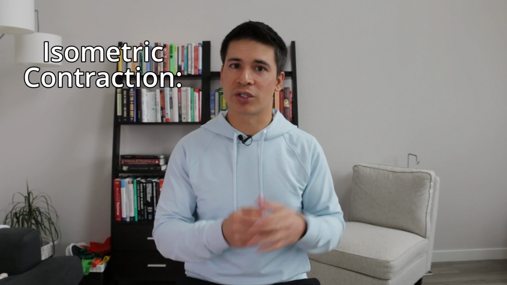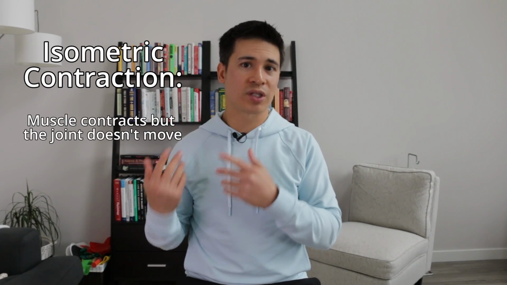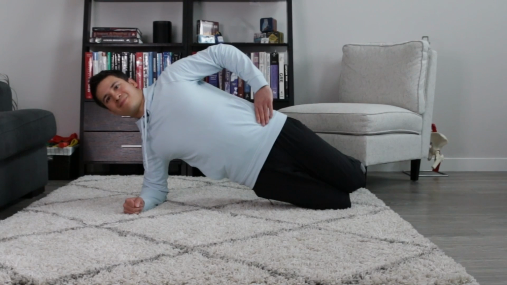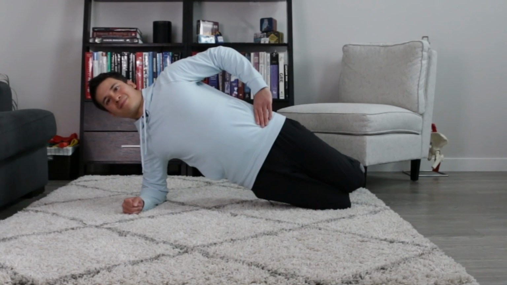An isometric contraction is where the muscle contracts, but the joint actually doesn't move. And these can be beneficial because they give us the most control over the position and the amount of load that we're loading that gluteal tendon. An example would be a side plank with the affected side down. We can start with the side plank on our knees, which will decrease the lever, which will also decrease the amount of load on that gluteal tendon.